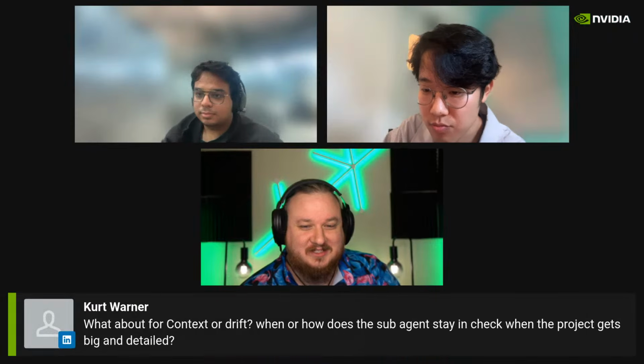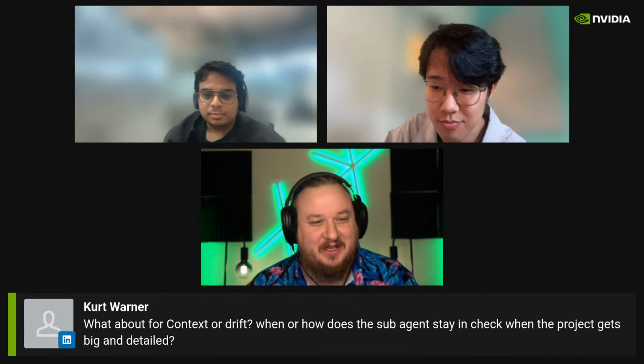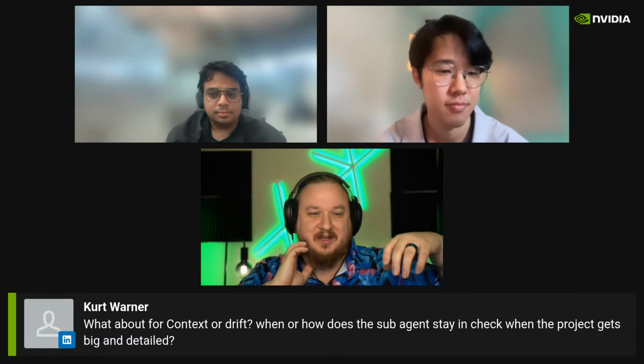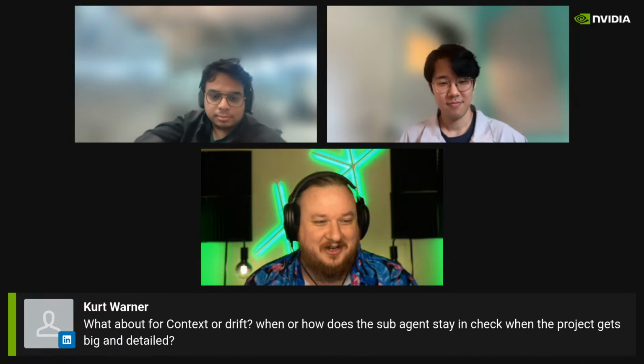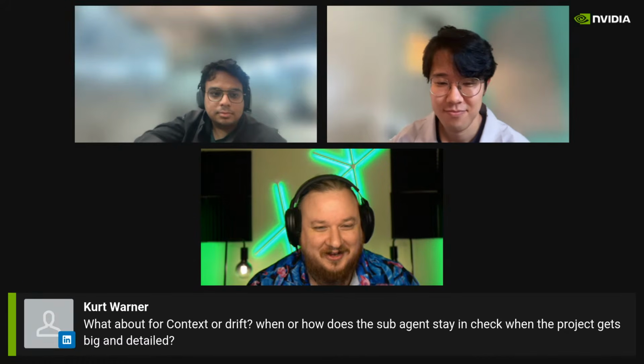What about, this is from Kurt Warner again, what about context drift? When or how does a sub agent stay in check when the project gets big and detailed? I think this is talking specifically about the sidekick, right? How do you keep that sidekick on track without it spiraling away or just doing what models like to do, which is YOLOing all on its own?